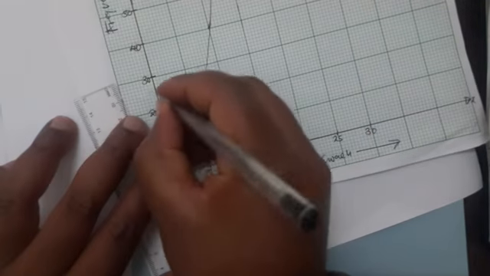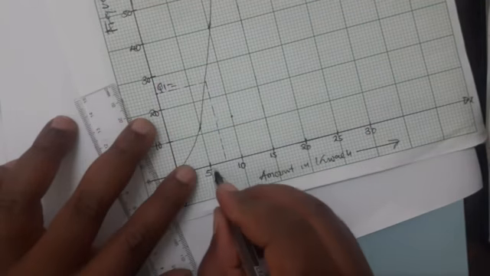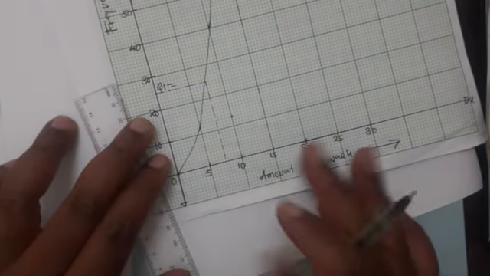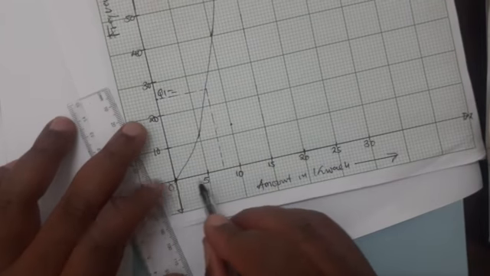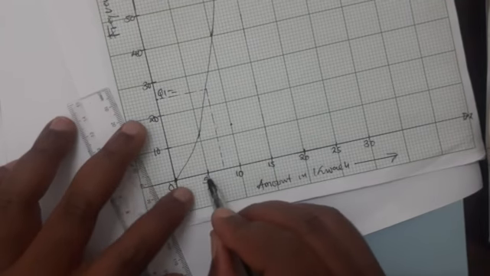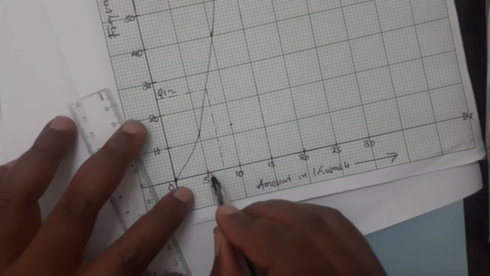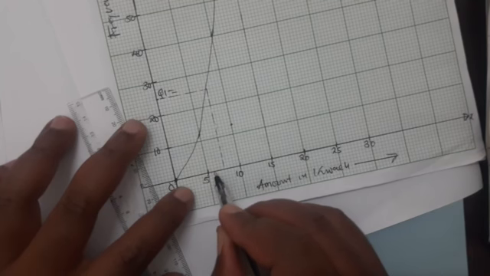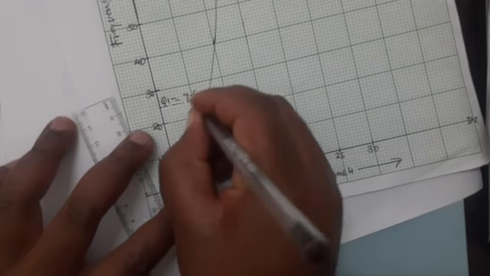All right, so this is my Q1. Take note, from there to there it is 5, so each is 0.5. So 5.5, 6, 6.5, 7, 7.5. So it means this is 7.5.